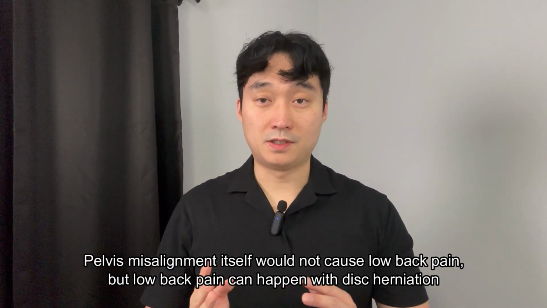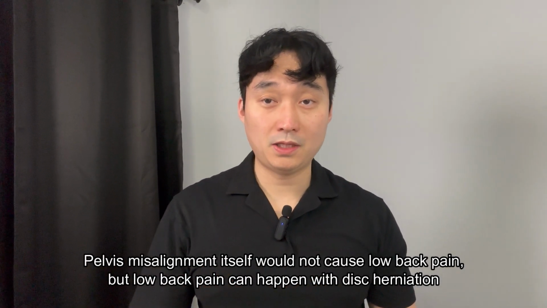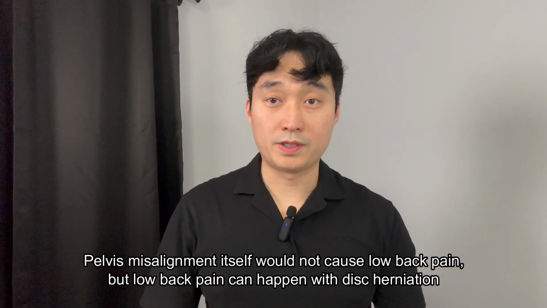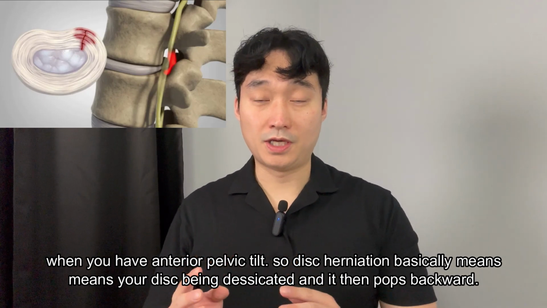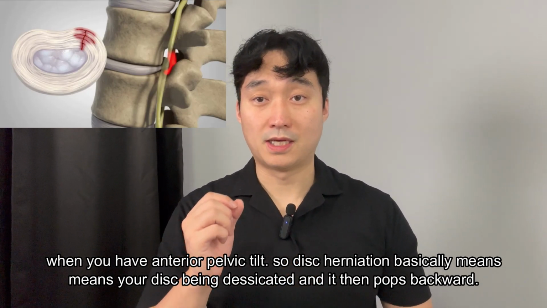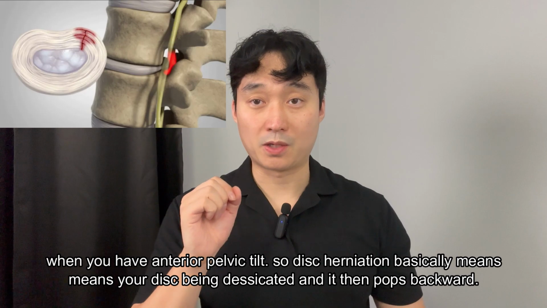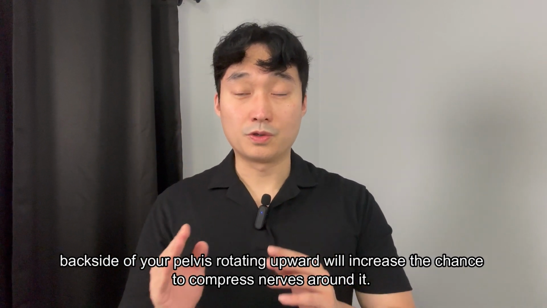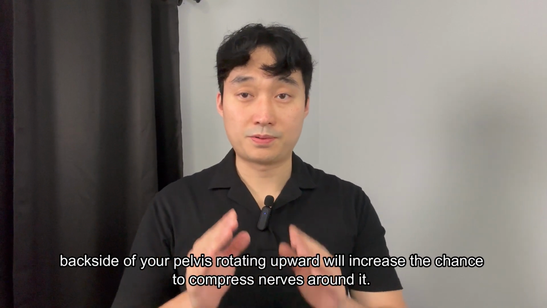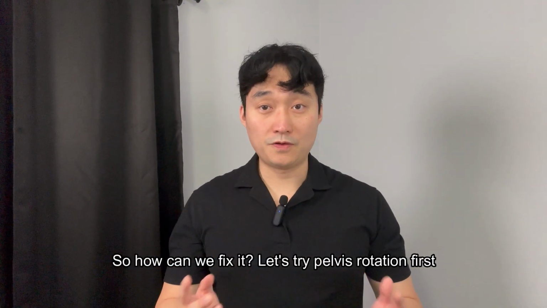That pelvis misalignment itself would not cause lower back pain, but lower back pain can happen with disc herniation when you have anterior pelvic tilt. Disc herniation basically means your disc is desiccated and then it pops backward. That, and the back side of your pelvis rotating upward, will increase the chance for the disc to compress nerves around it. So how can we fix it?